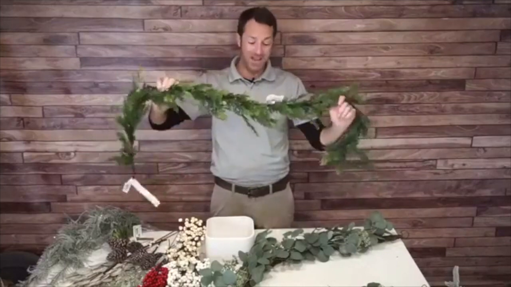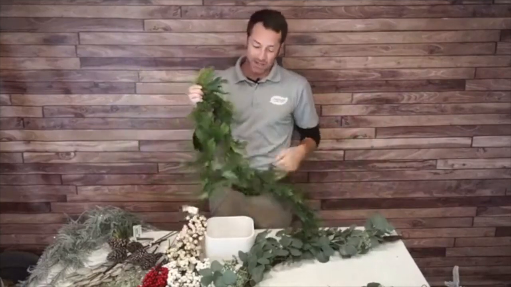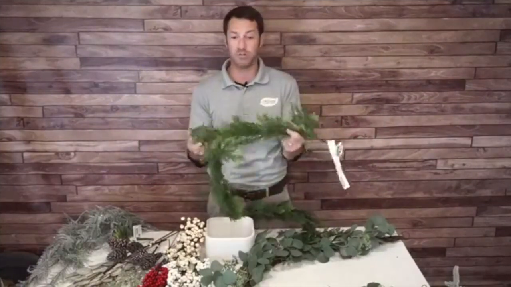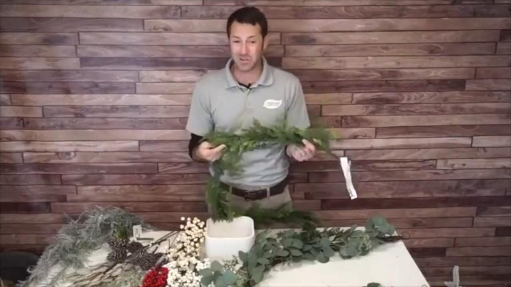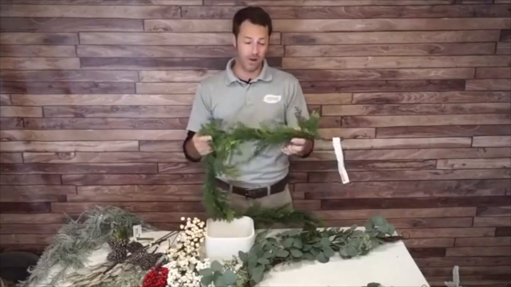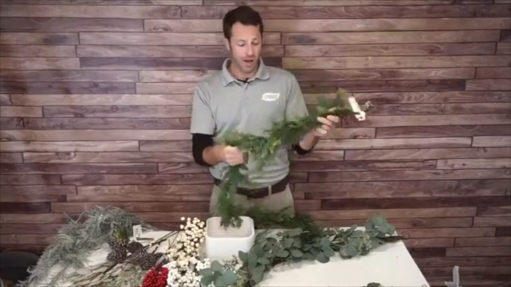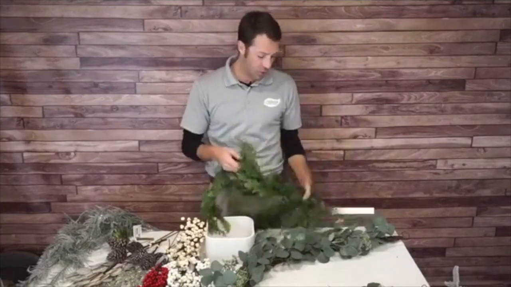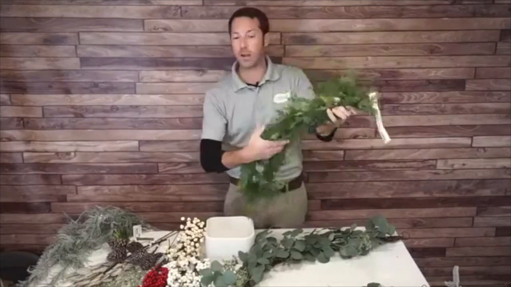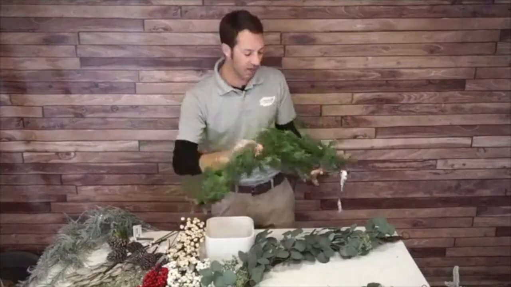I mean, this is amazing. So this is really pretty. Love this one. This one would transition very well. In fact, I think you could use this almost year-round, really, in your home. It's just so lifelike. Really pretty juniper, cypress type of garland. So definitely want to check that one out.